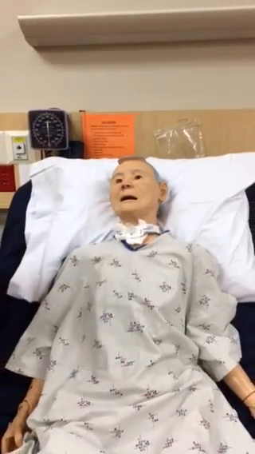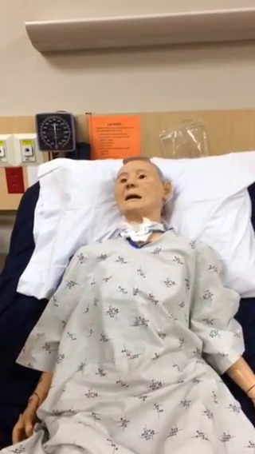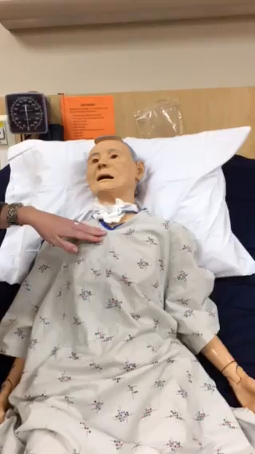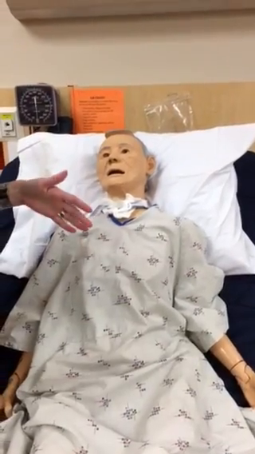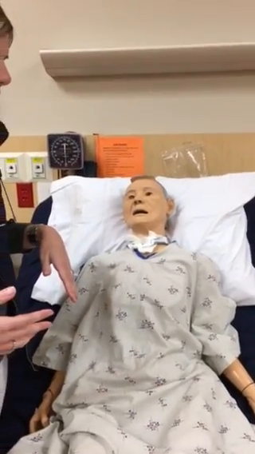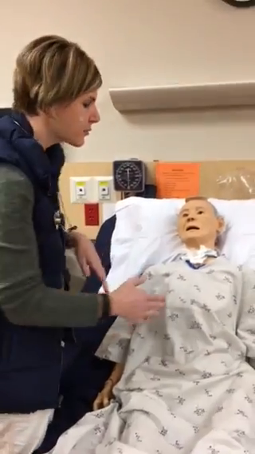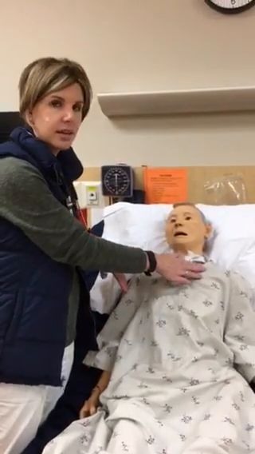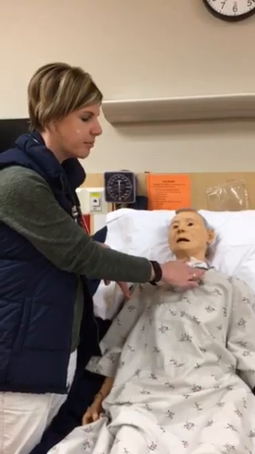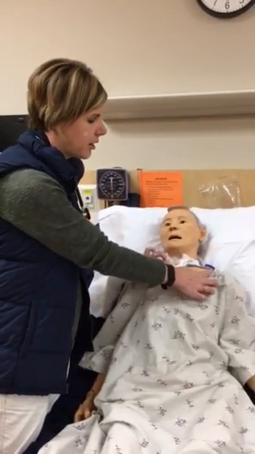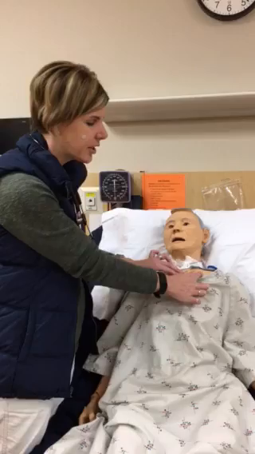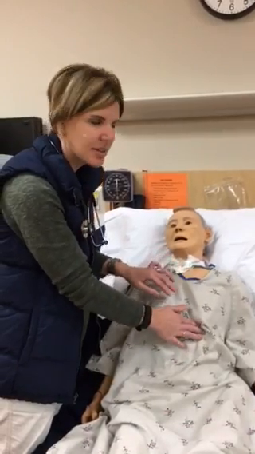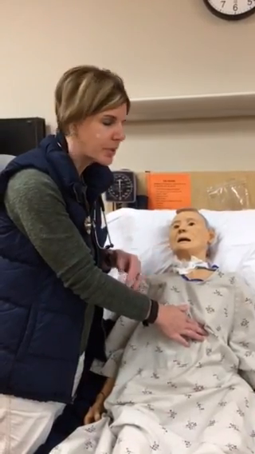Then we're going to go ahead and palpate the apical impulse. The apical impulse is the same area as the mitral valve, so it's on the left side. It's mid-clavicular, so mid-clavicle, and it's at the 5th intercostal space. It turns out that it's kind of right underneath the nipple area.